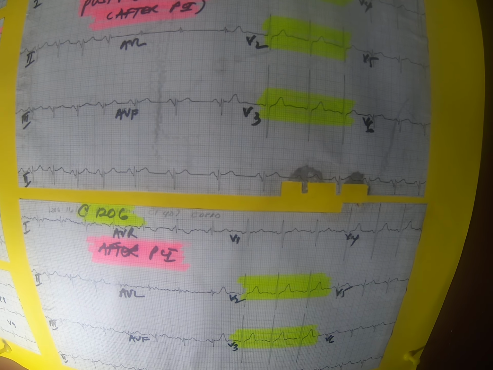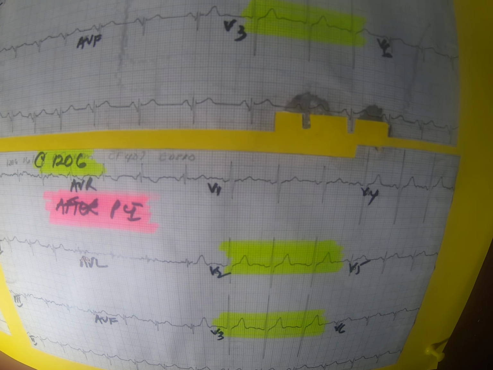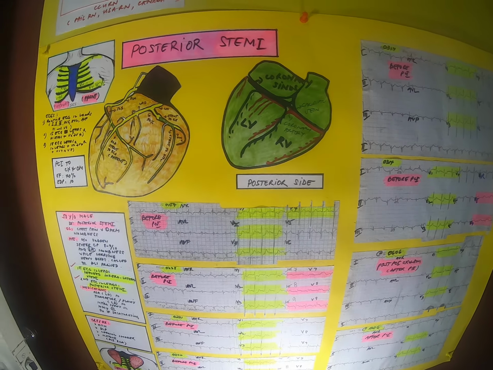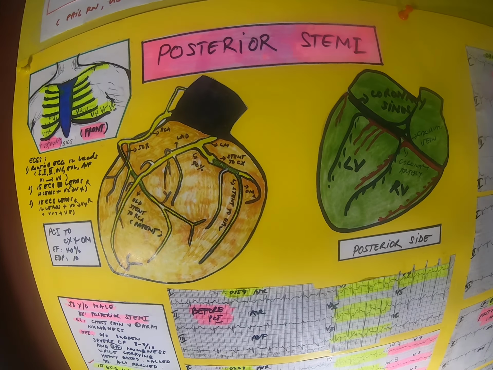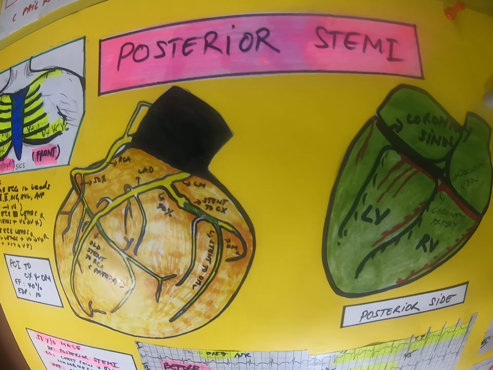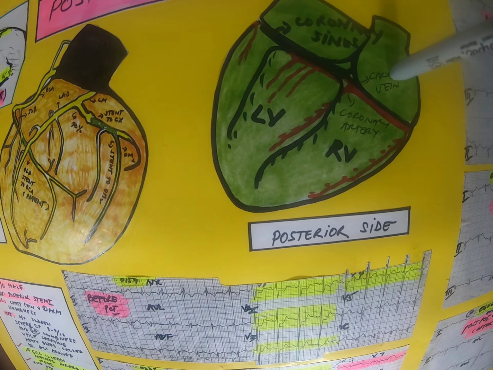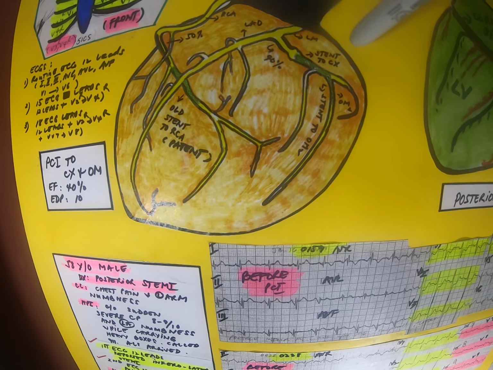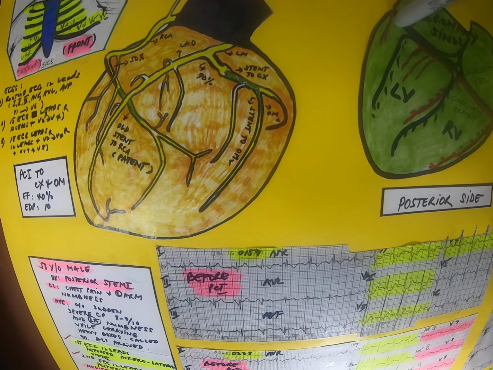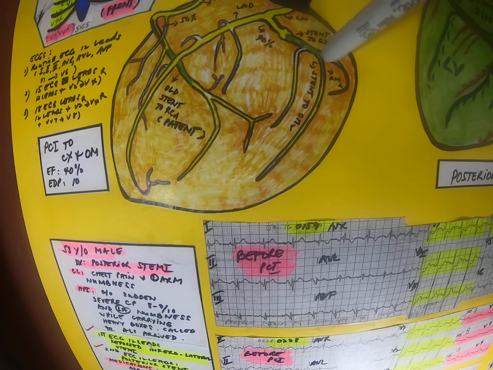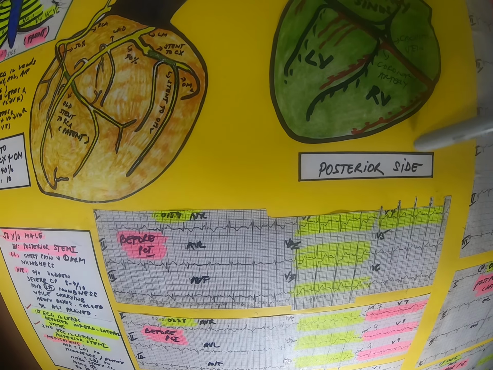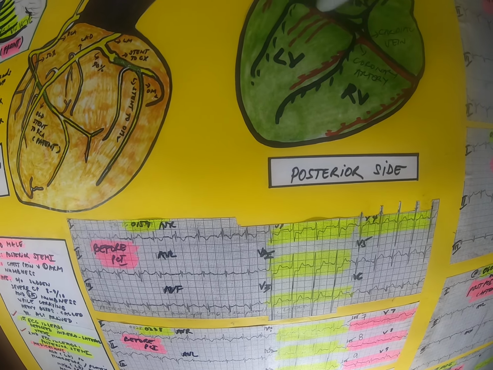It was a success. What they did was a success. So that's good. In this case, we mentioned that a posterior STEMI involves the posterior side, or the back part of the heart. The problem here is the blockage in the circumflex artery, which we fixed, including the OM. But as I told you, this posterior side of the heart is shared by two coronary arteries.